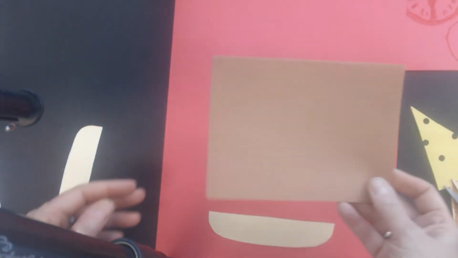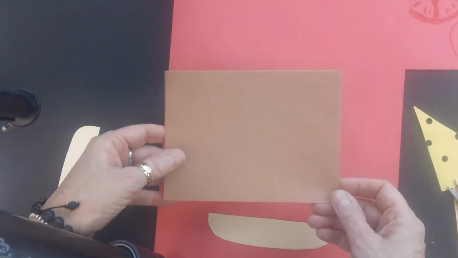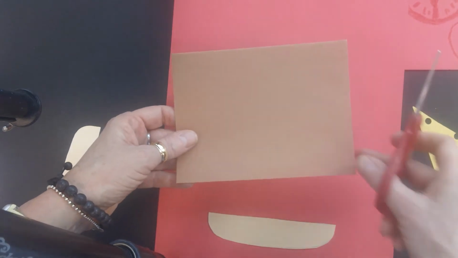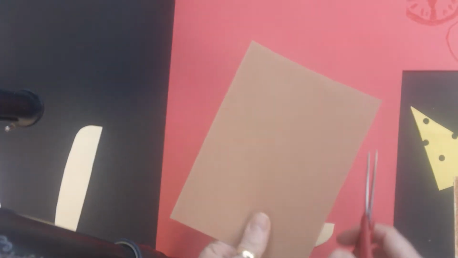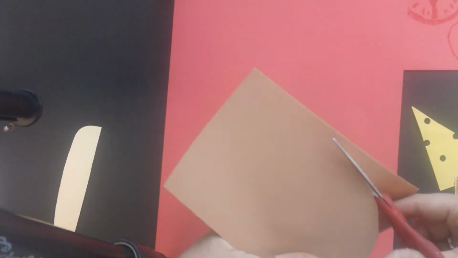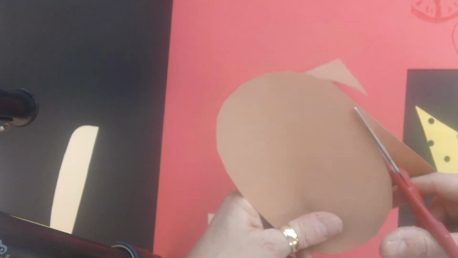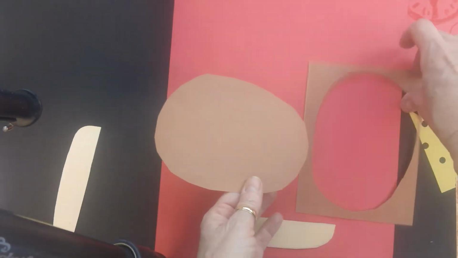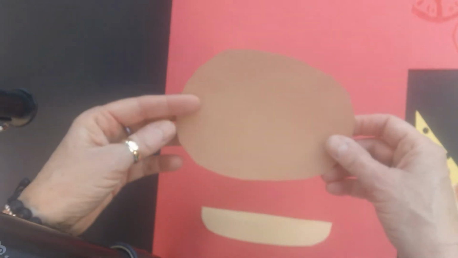So let's start with the meat. So let's say I want some type of cold cut on my sandwich. And this paper is too rectangle-ish. So I'm going to make like a big, well, you know when you go to the deli or go to Wegmans and they cut off some deli meat for you, it's usually in kind of like something round or ovalish.